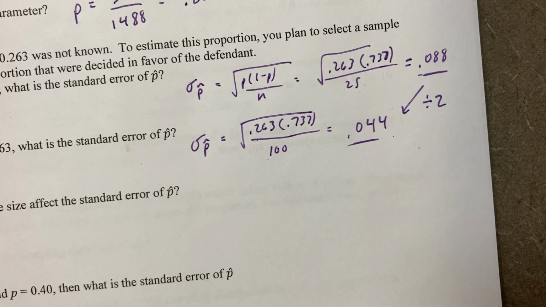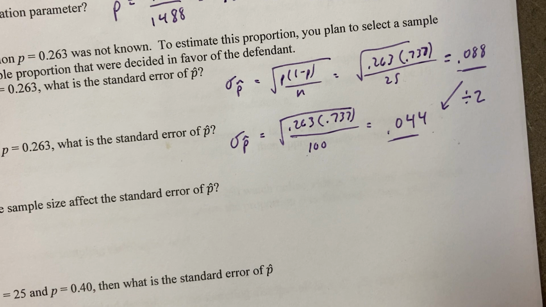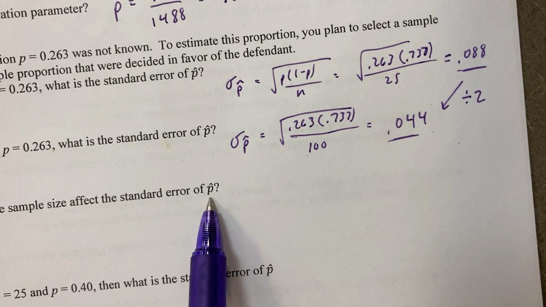All right. So, how does the sample size affect the standard error of p hat?